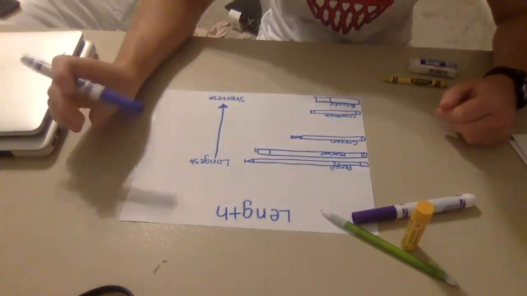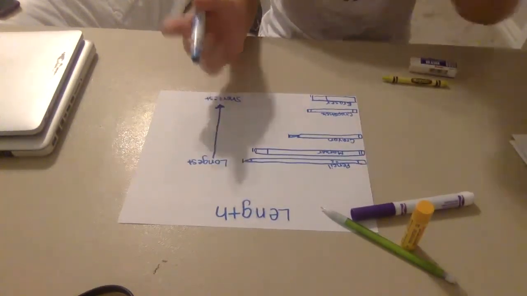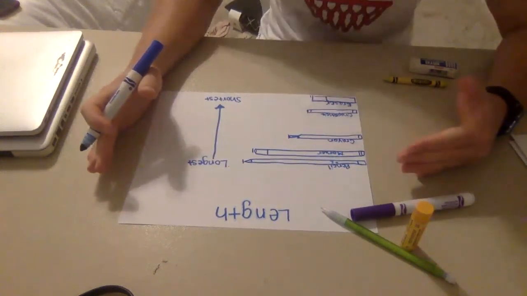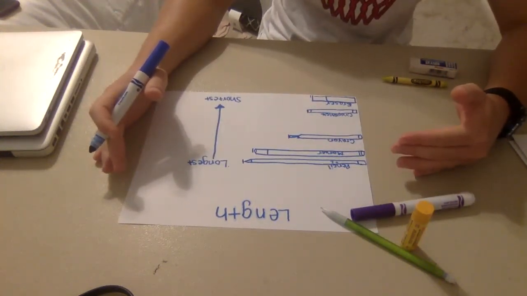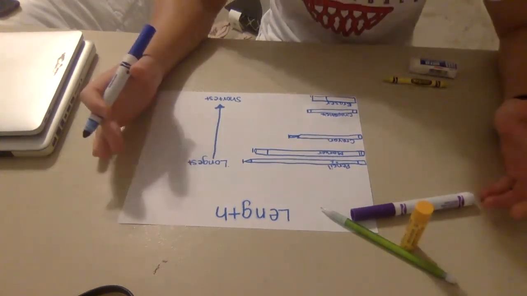All right, so we talked about length. So that's how far something goes across the paper. And as I said, my pencil went the furthest across my paper, so it was the longest, whereas my eraser was just shy of being longer than my chapstick. So my eraser was the shortest.